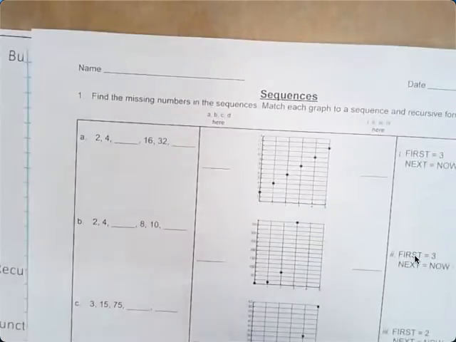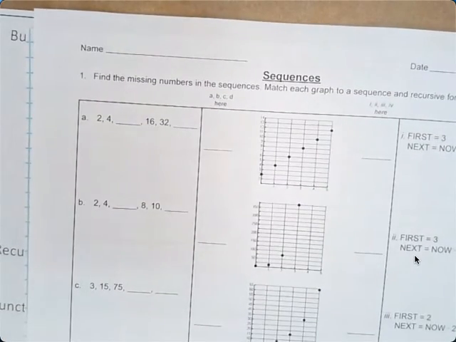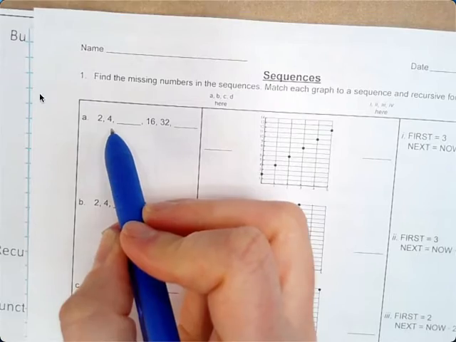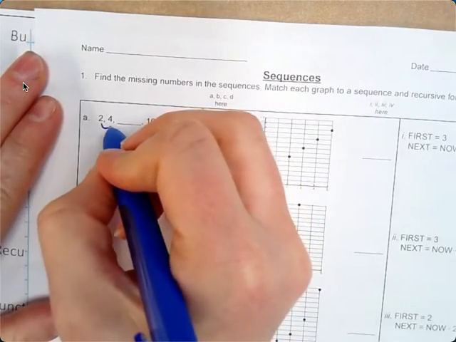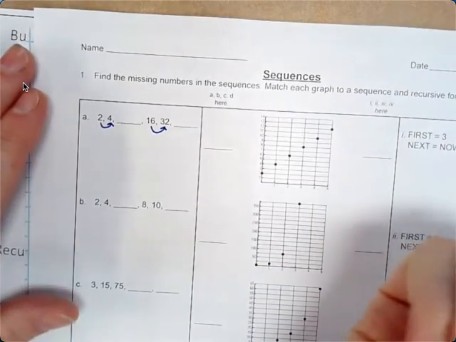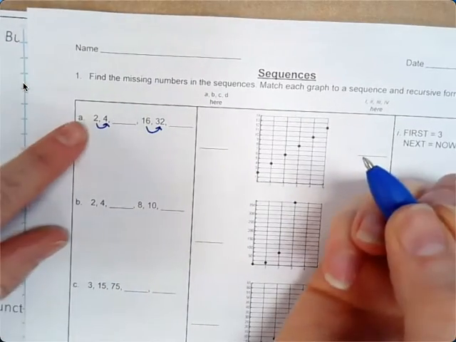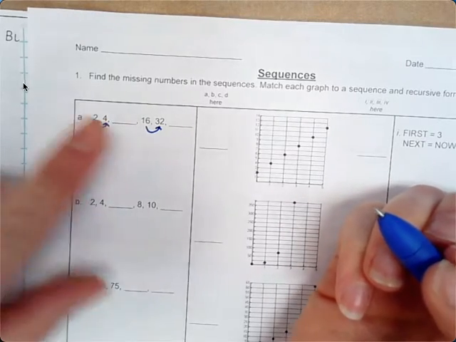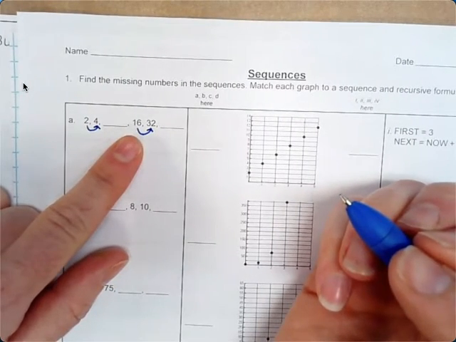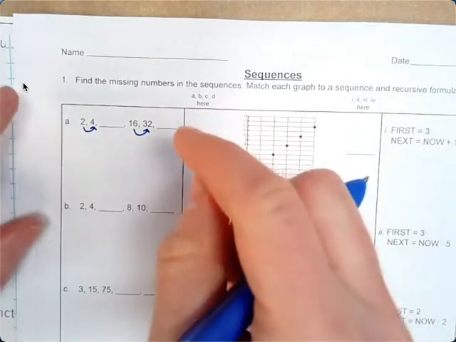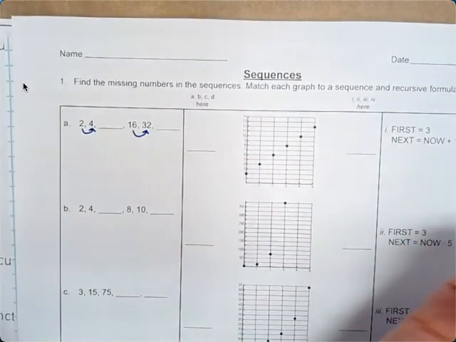So we'll look at the first one. Whenever you look at your sequence, you have to decide whether it's exponential or linear. So this first one, it only gives you parts of the sequence. So from 2 to 4, we're finding the pattern, and then from 16 to 32. From 2 to 4, it looks like it could be plus 2 or times 2. And 16 to 32, it could be times 2 or plus 16. So you want the same pattern.